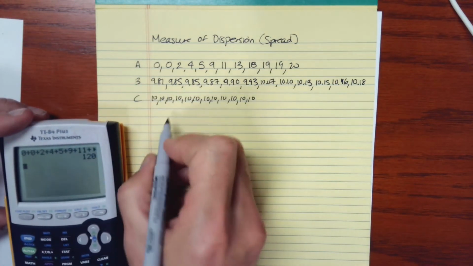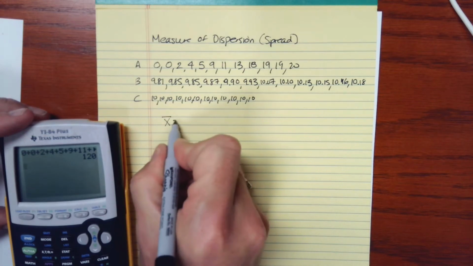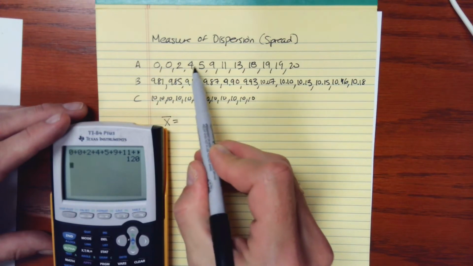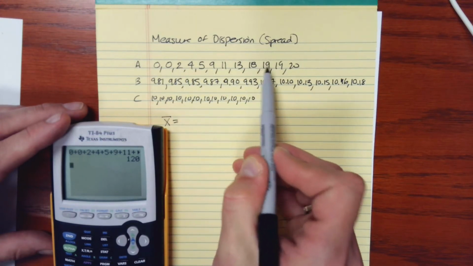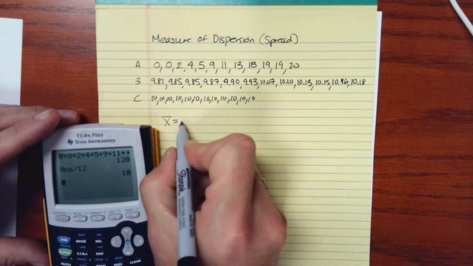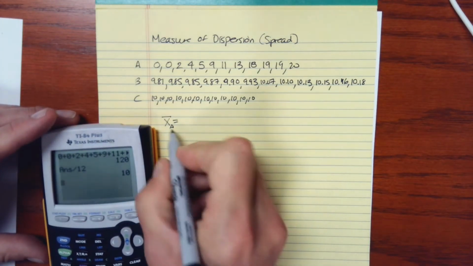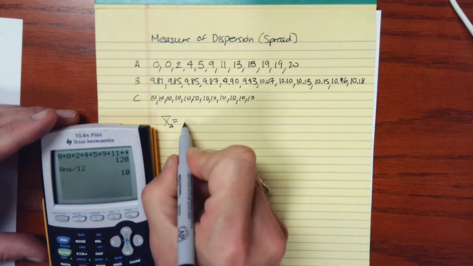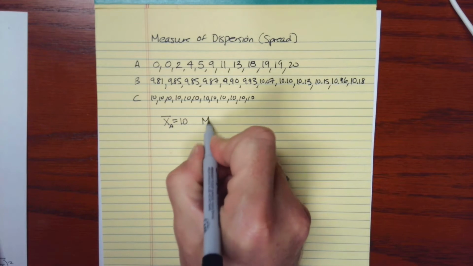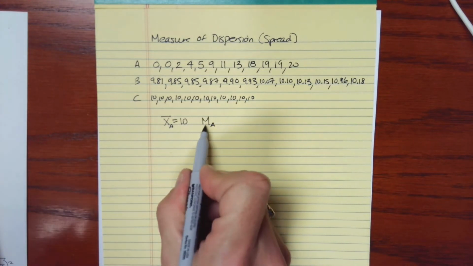If we consider this a sample, for the mean I can use the symbol X bar. Those add up to 120, and there are 12 values, so we divide by 12, and the mean for sample A is 10.